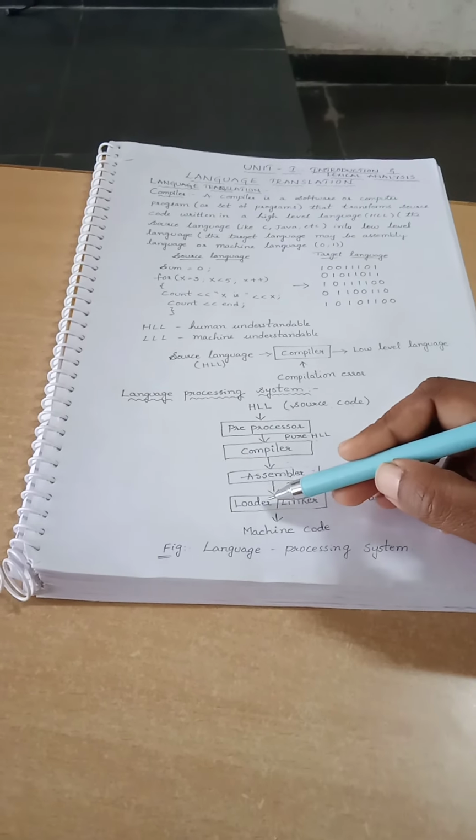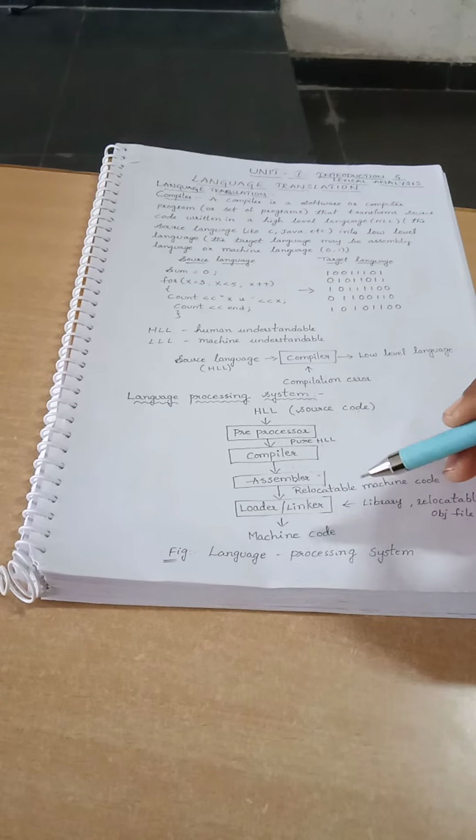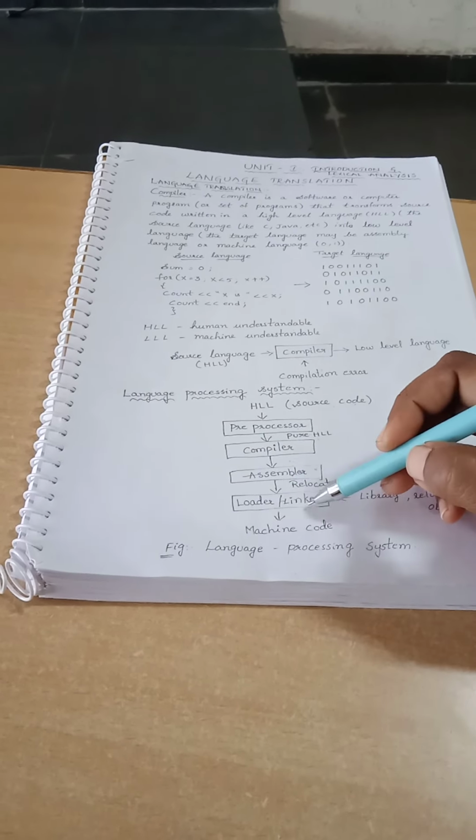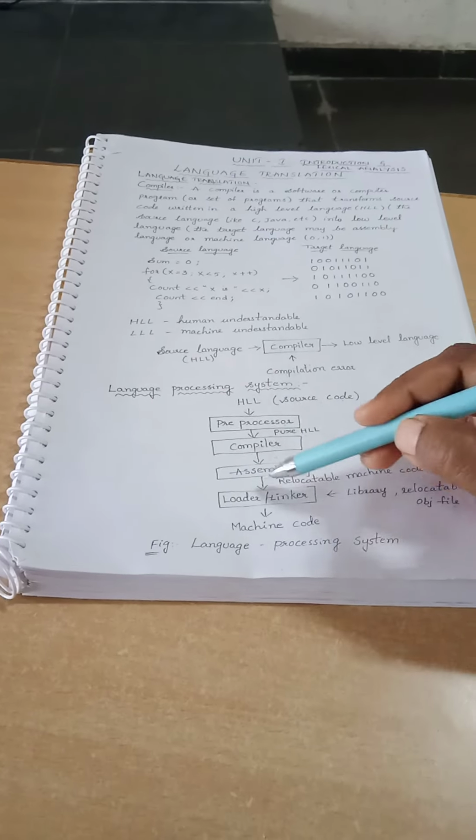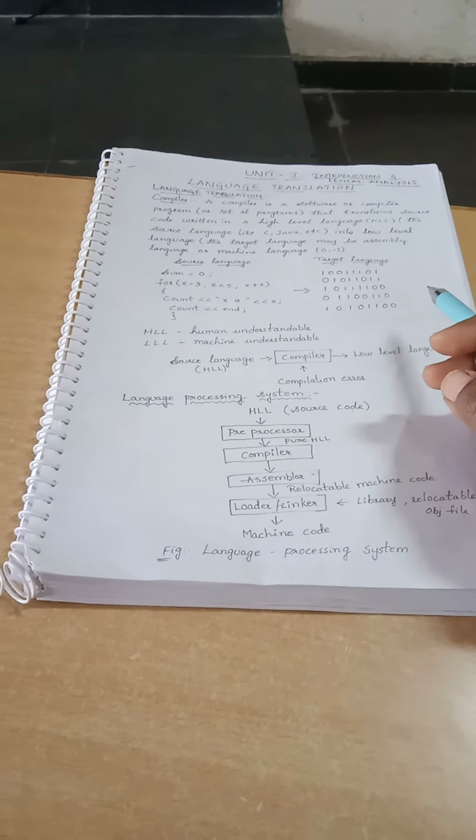The last one is the loader or linker, from which we get the machine code. So this whole diagram represents a language processing system.